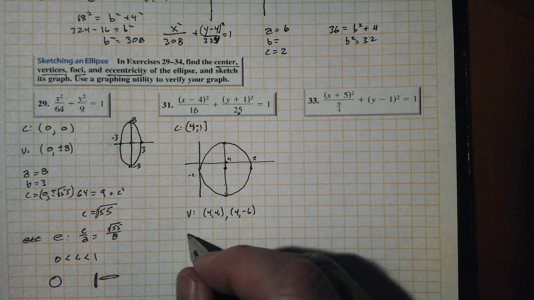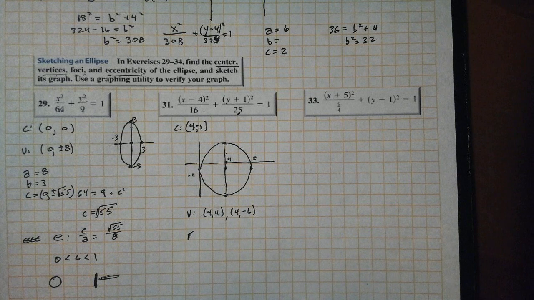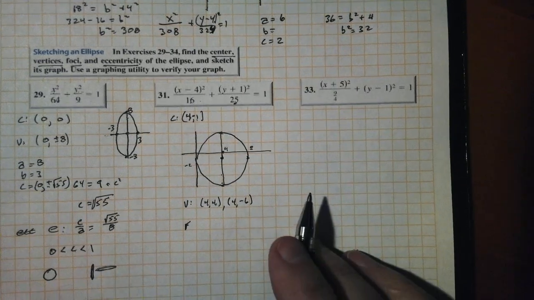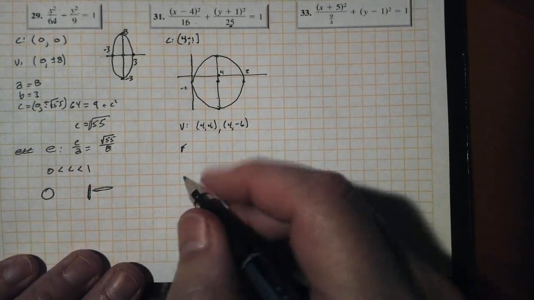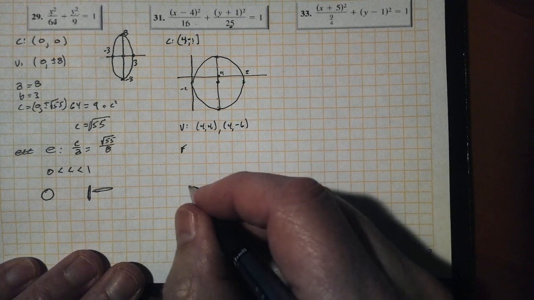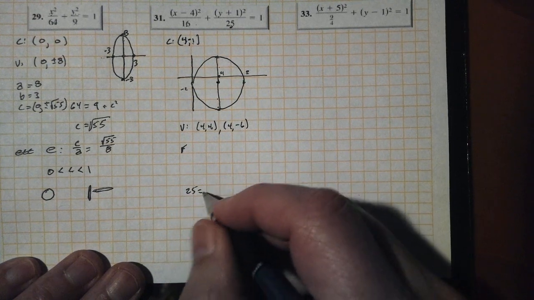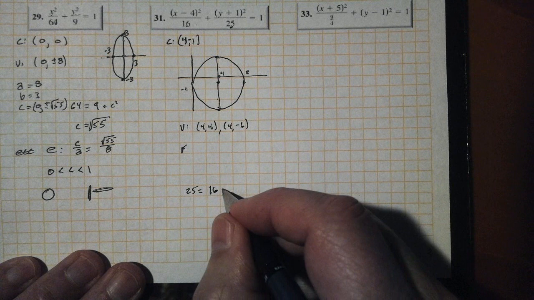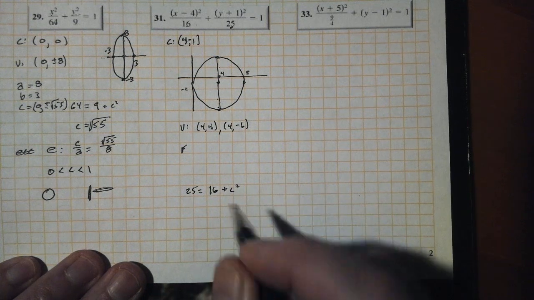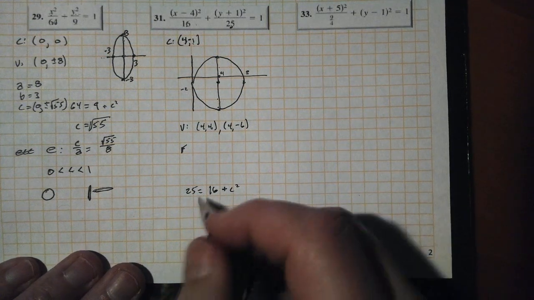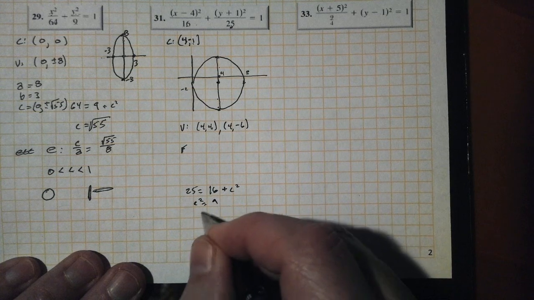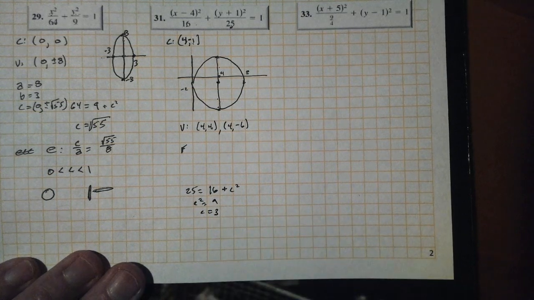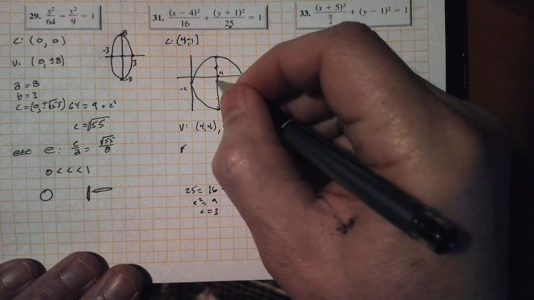We need the foci. Well, for the foci, I need C. Can't spell foci without C. Let's use some space down here. I've got A squared, 25, equals B squared, 16, plus C squared. C squared is 9. C is 3. So we're up 3, down 3.